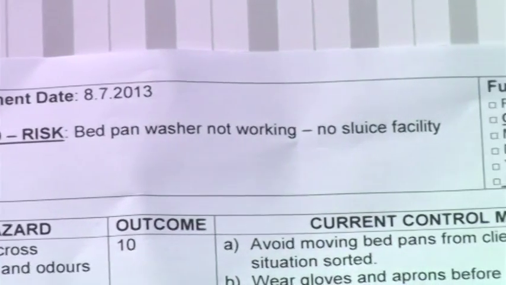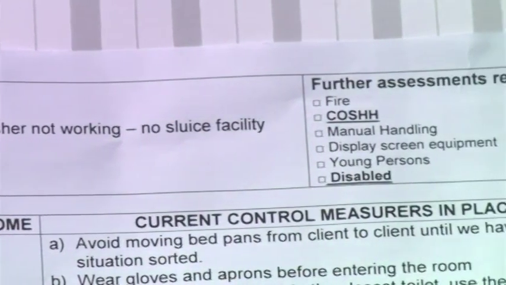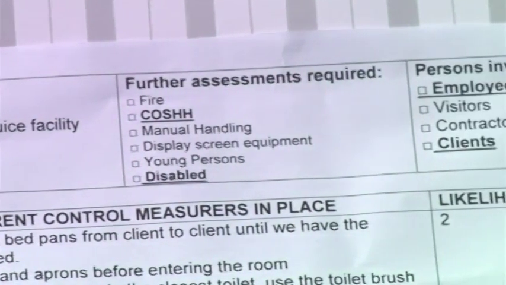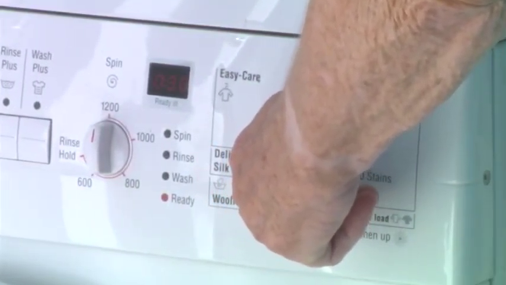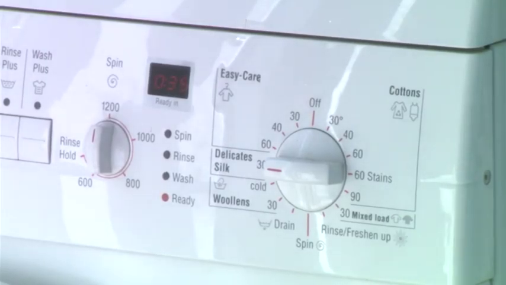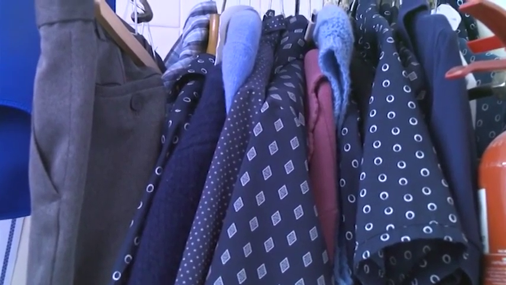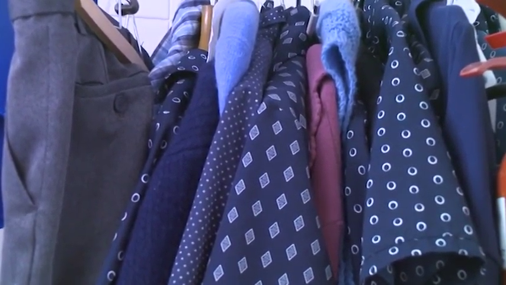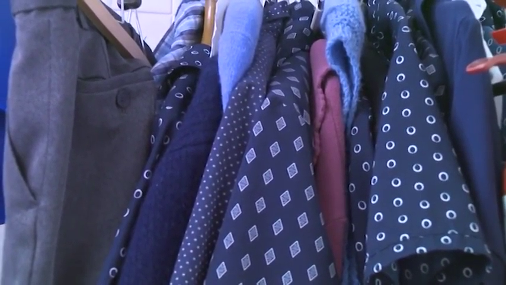Review your risk assessment and update if necessary. Risk assessments should be continually reviewed and updated. There are sure to be changes in the workplace which will require new risk assessments, for example, new equipment. As a care worker, you should be continually assessing the risk to yourself and the service user and make sure that you follow best practice and the organisation's policies and procedures.